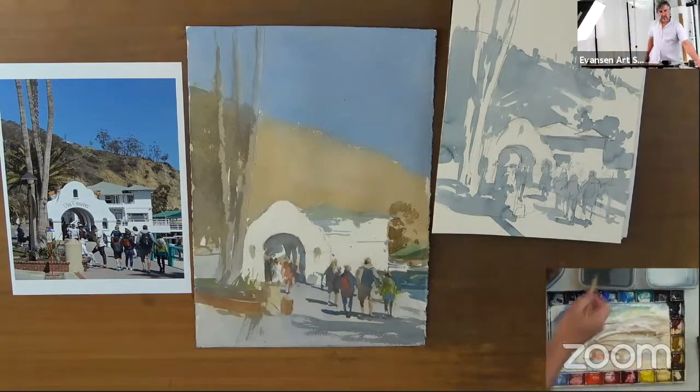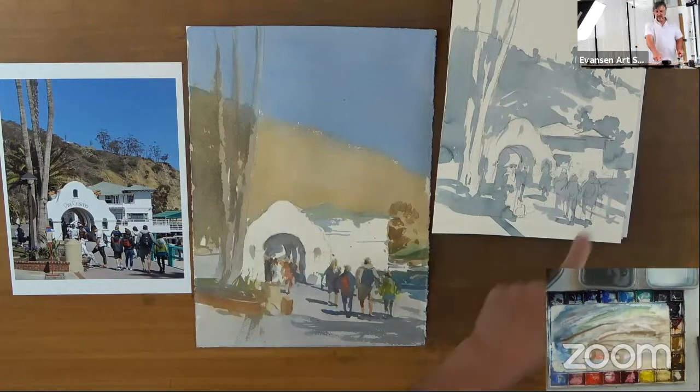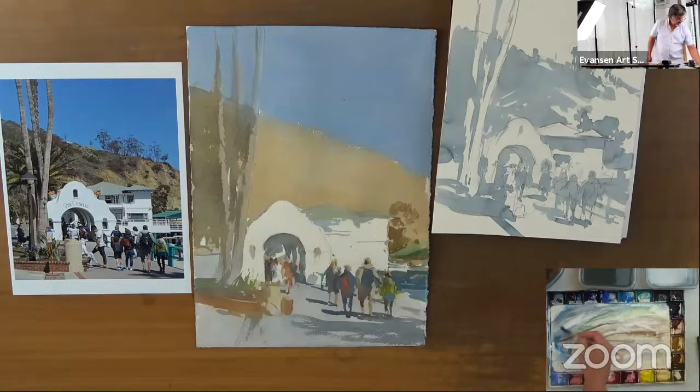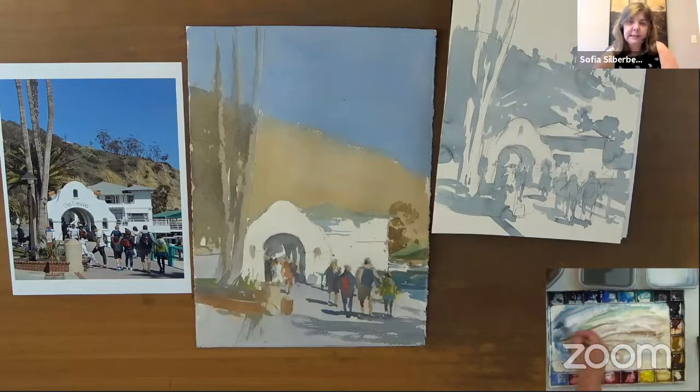Take a little bit of time there. Okay, before I go too far with that, I want to connect that, if possible, with the shadow on the building.